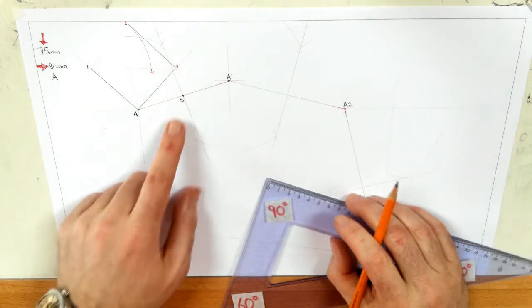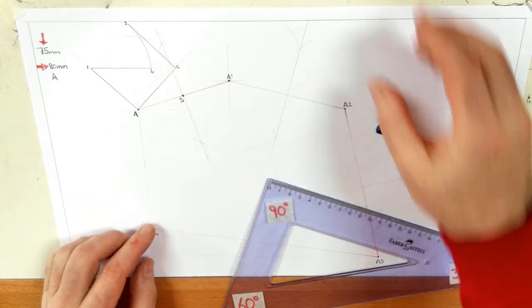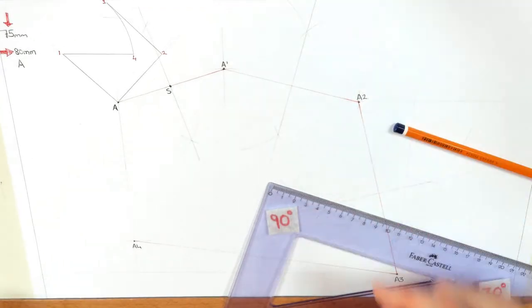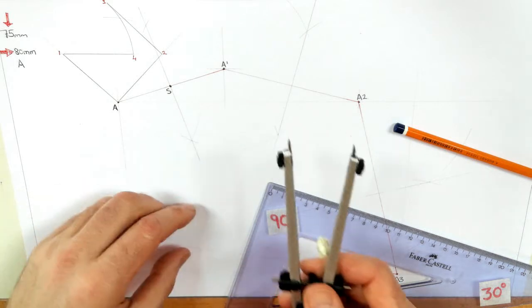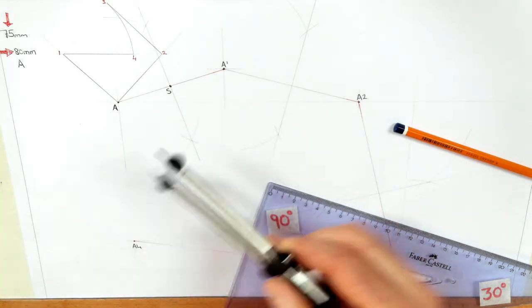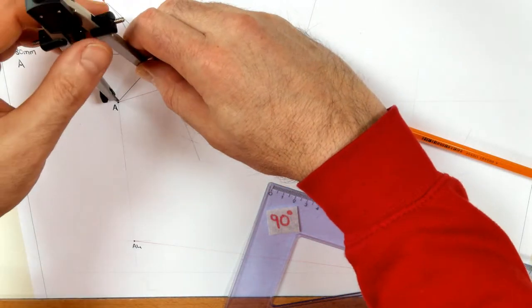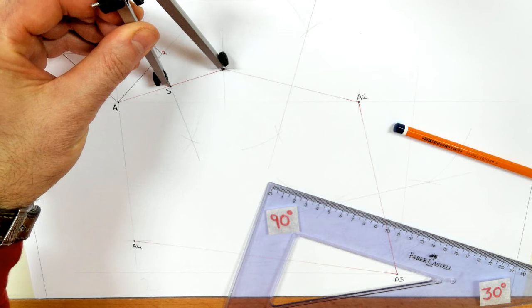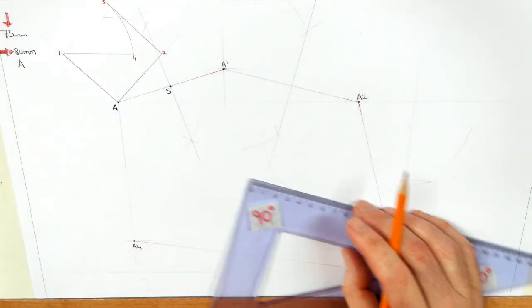So all points go through S and they go equal distance, right? Now, the first point is done for you, right? Because I know if I come to here, I put the compass on the point, measure to A and flip it around, then the new point for A is A1 there. So that's already done for you, right?